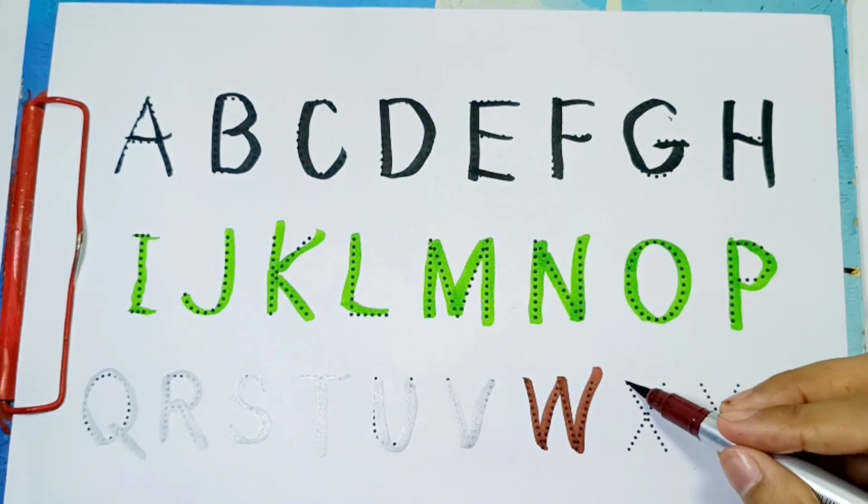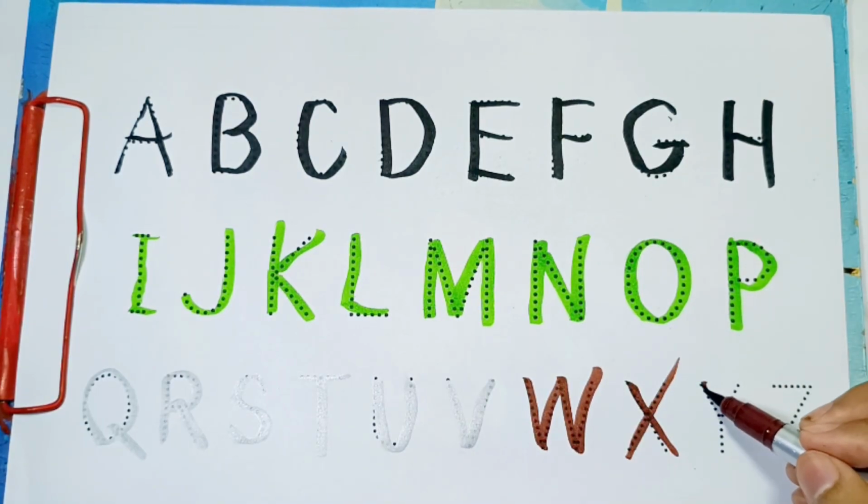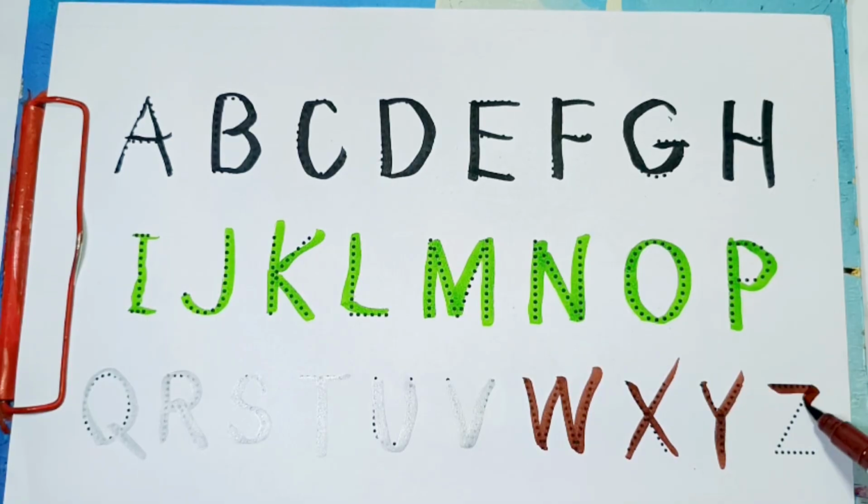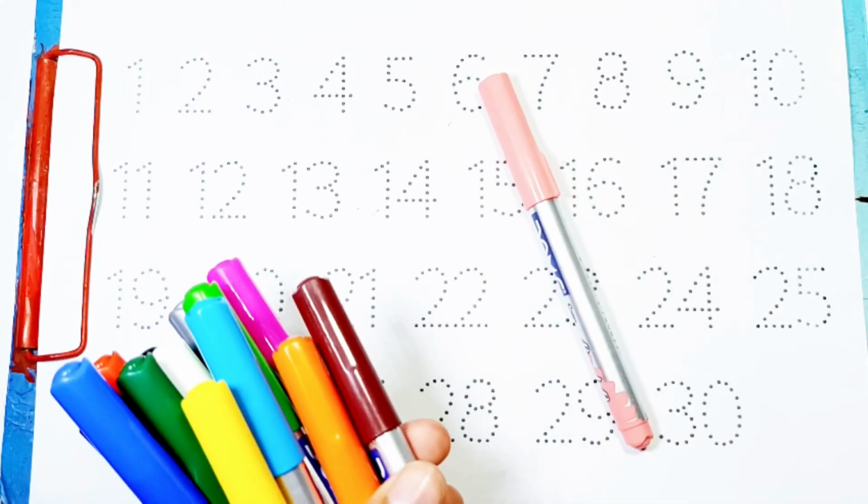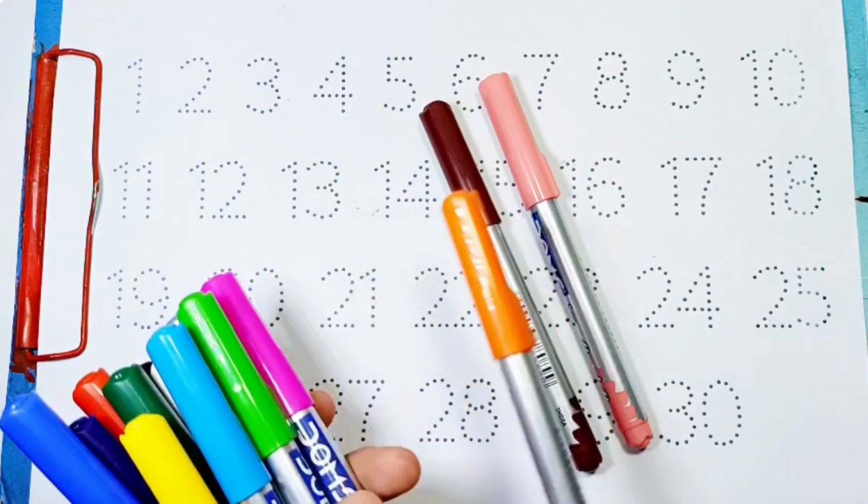W for watch. X. X for X-ray. Y. Y for yolk. Z. Z for zebra. Light pink color. And the next one is brown color.